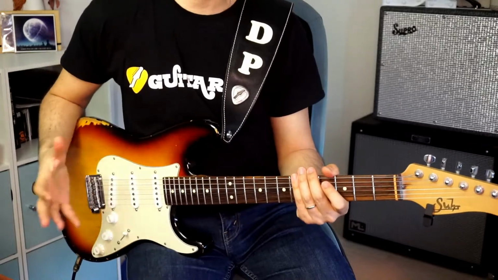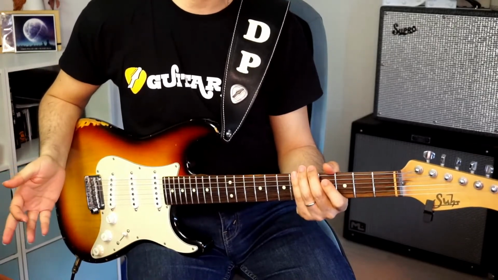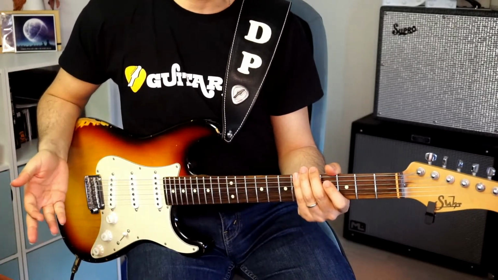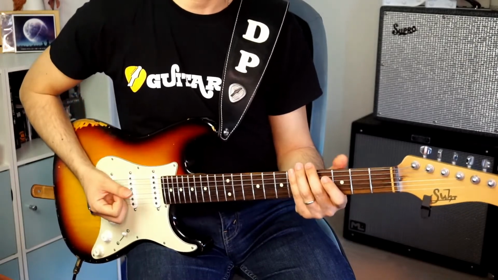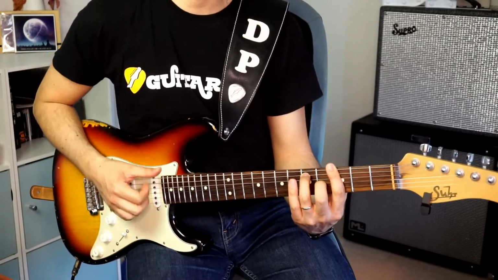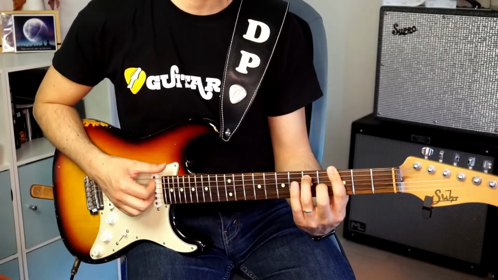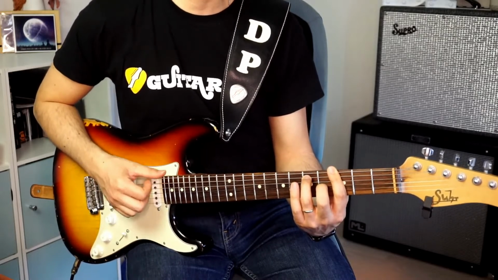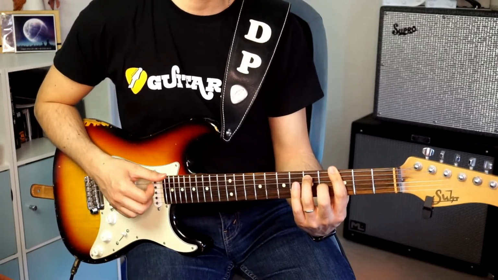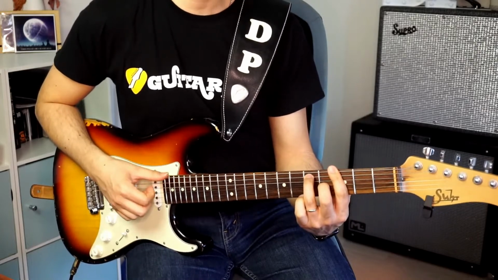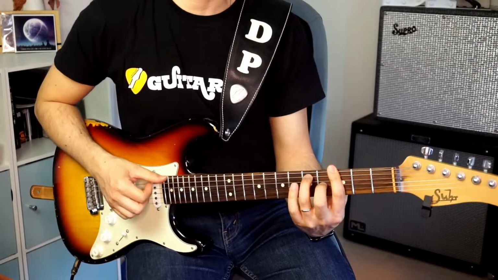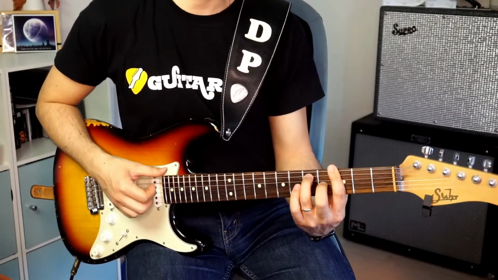Okay, so the classic 12-bar blues structure is based on this structure that I'm going to play. So it's like 1, 2, 3, and 4, and then it goes to the 4 chord.